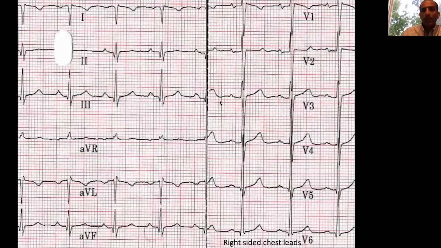So this is an example showing where lead 1 and AVR have reversed, and the precordial pattern is still the same as you would expect. And so then this would not be dextrocardia. This would be a lead switch.